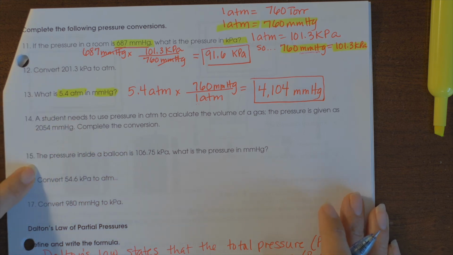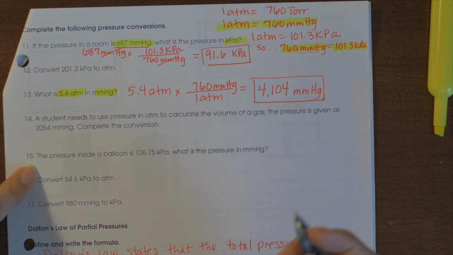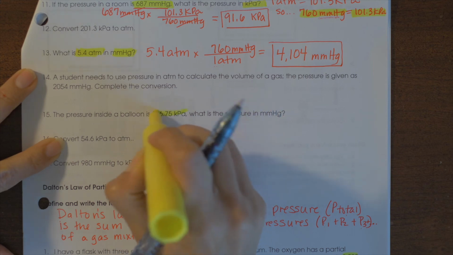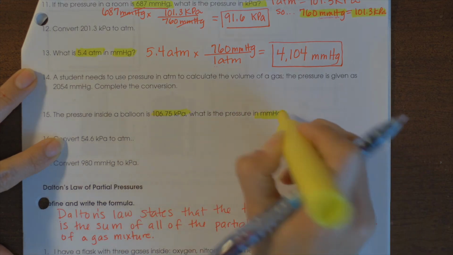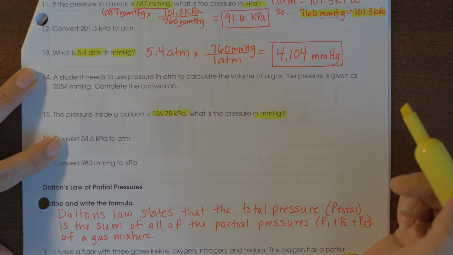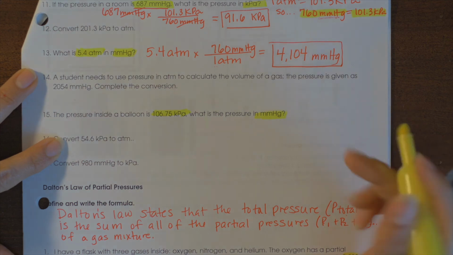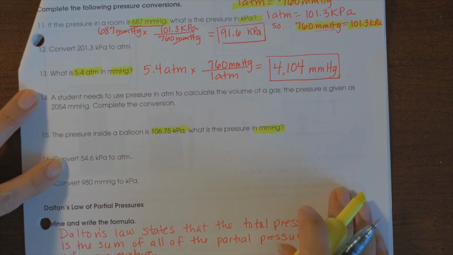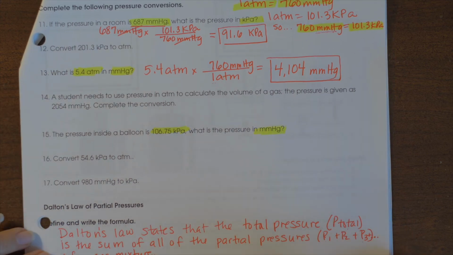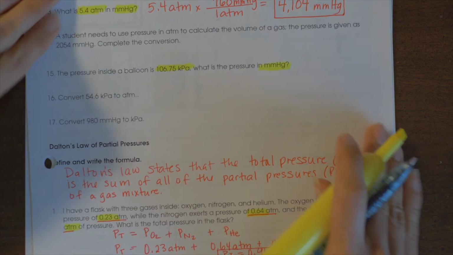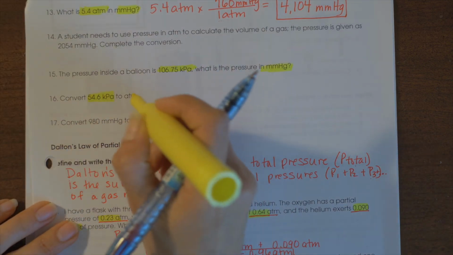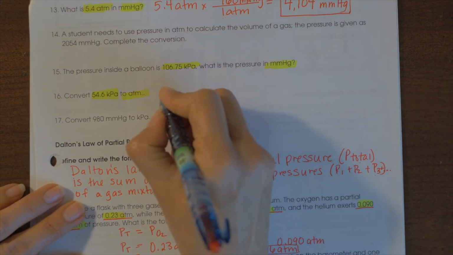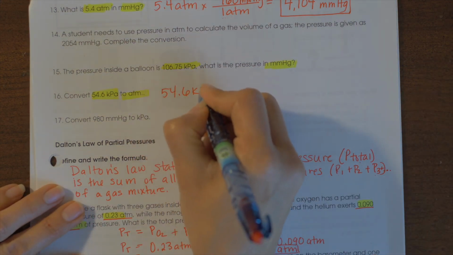So let's try number 15. Identify your given information: kilopascals and millimeters of mercury. Well, that's the same conversion factor. We can try a different one using something different. Let's try number 16, actually: 54.6 kilopascals to atmospheres. 54.6 kilopascals is my given.